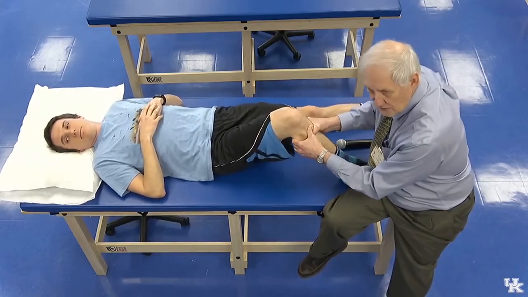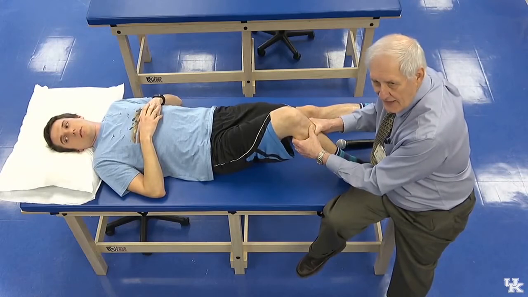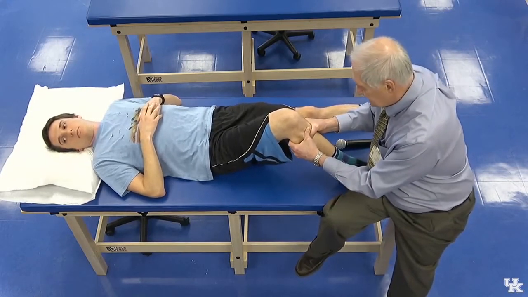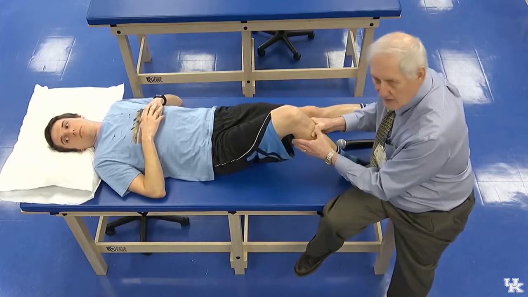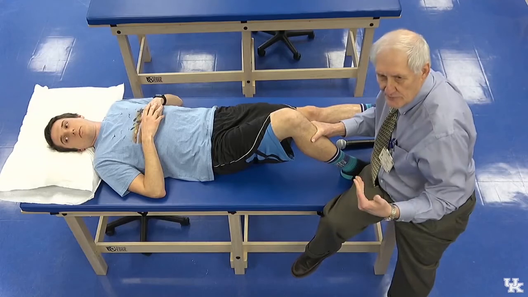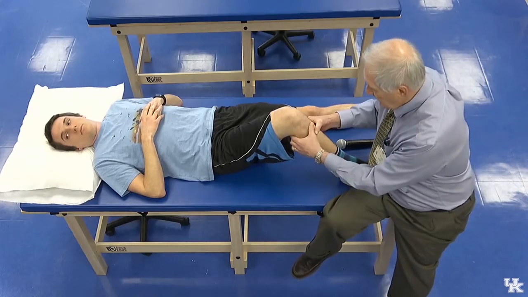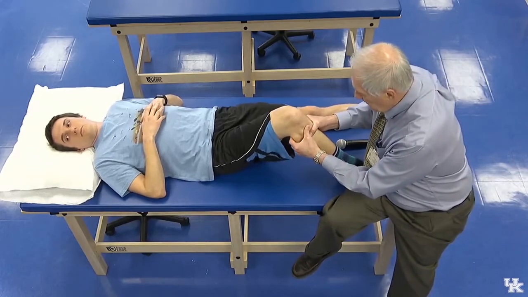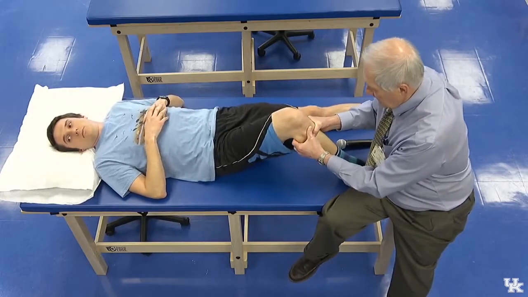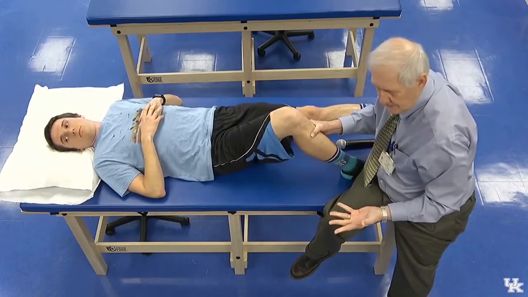Thunk, thunk, thunk. And now anterior drawer, I push back. And he's got significant motion, but no thunk on the end. The term is he's thunkless, okay? And you can see very clearly, thunk, thunk, thunk, and there's no thunk anteriorly.